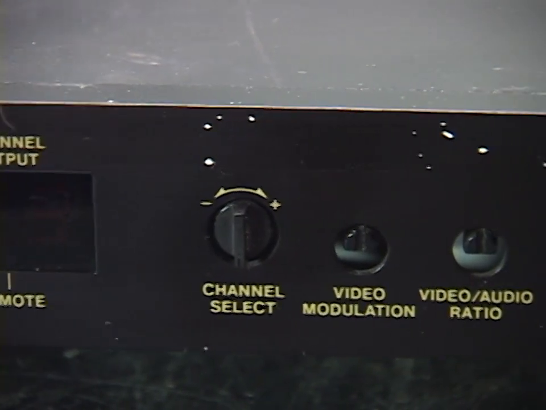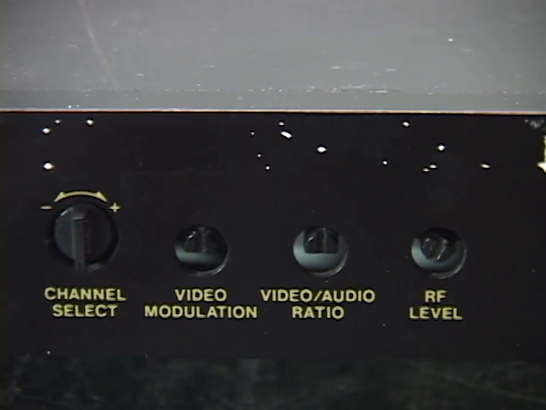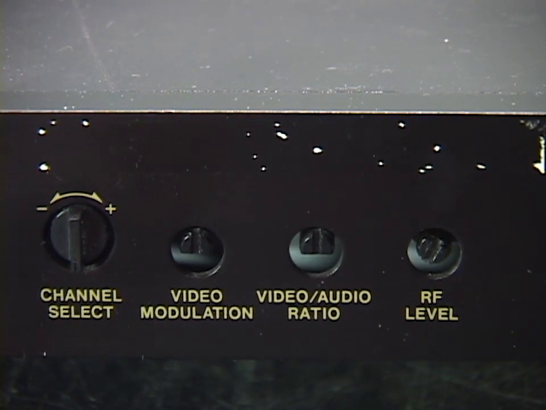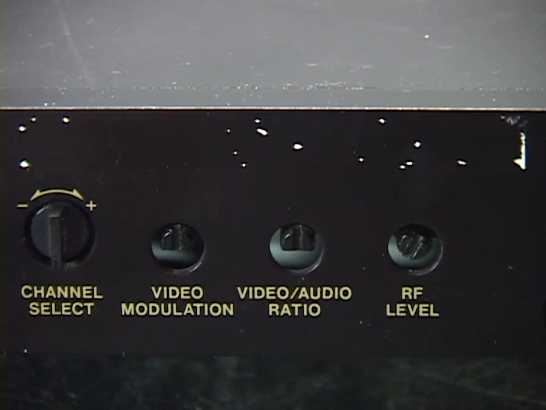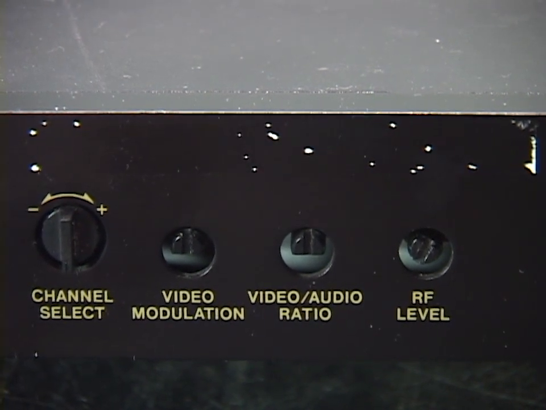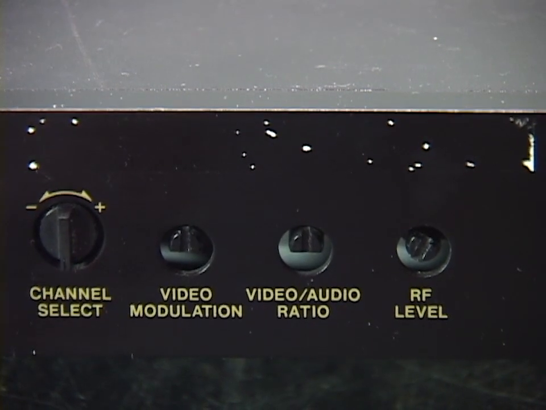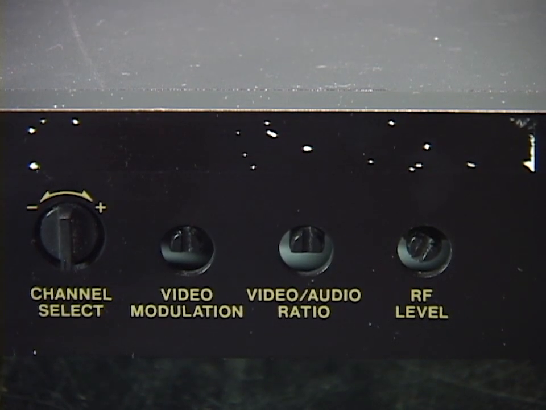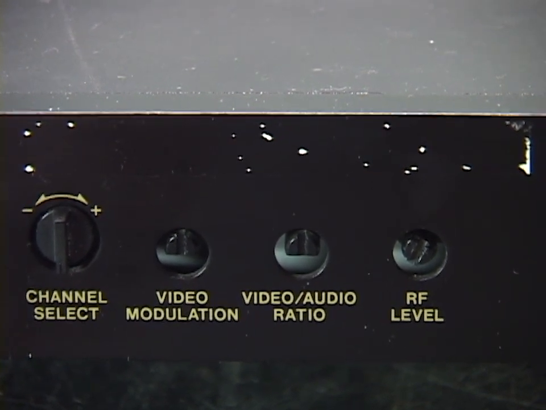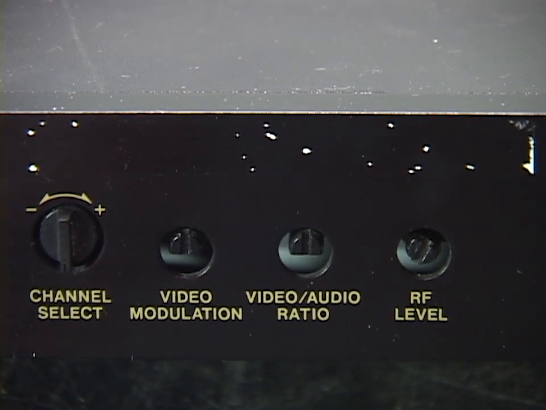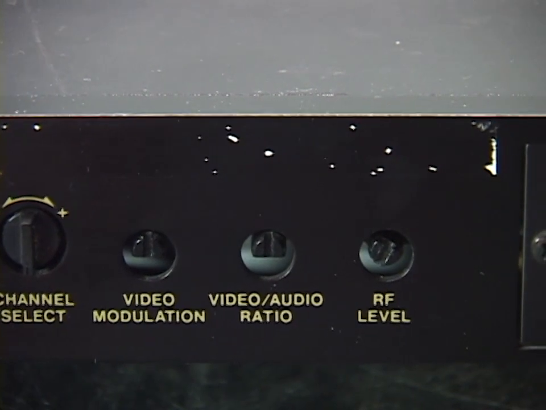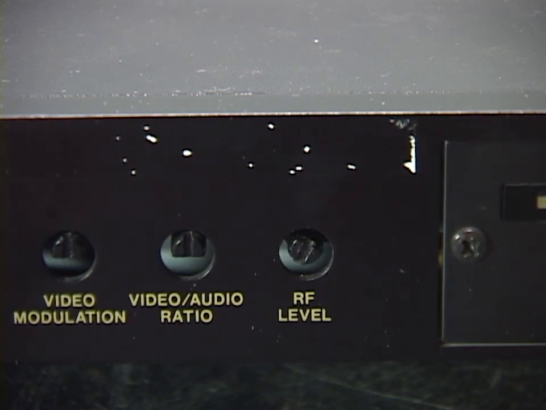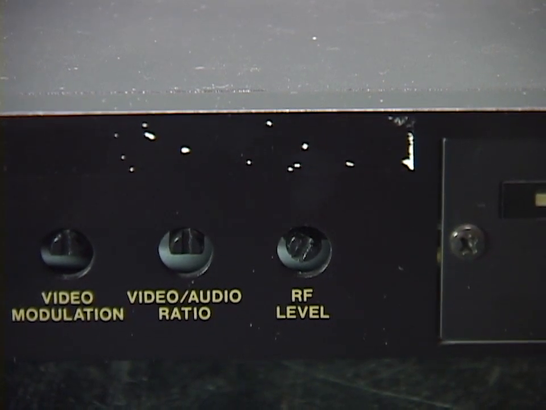We have your channel selection knob. And we have some trimmers here. One is for video modulation. Again, we'll talk about that later. One is for the video audio ratio. That's something that you set where it should be and then never touch again, and you have to use a waveform monitor to examine the RF signal. I don't know. I just have it set to the middle detent position and it works fine. And then RF level is the output RF power level. You can adjust how strong the output signal is, which is nice.